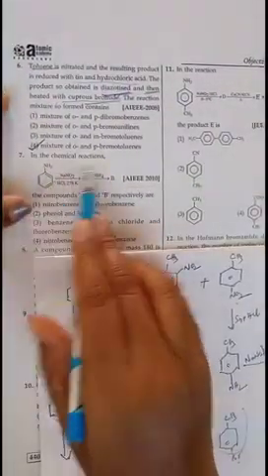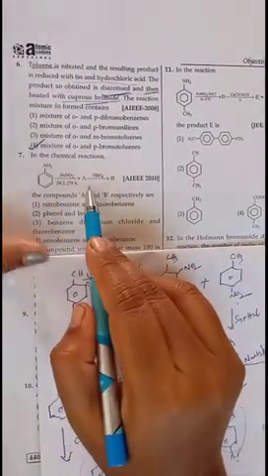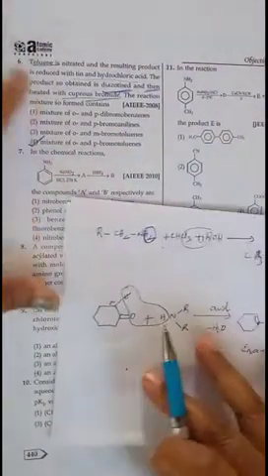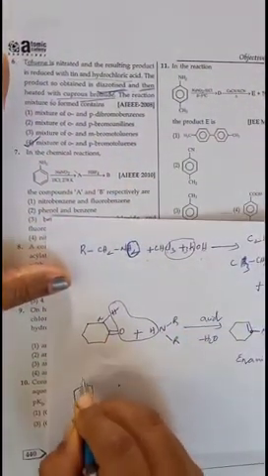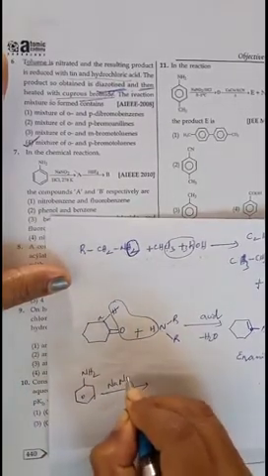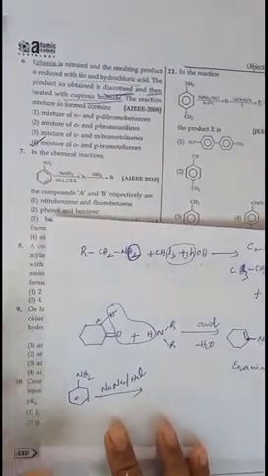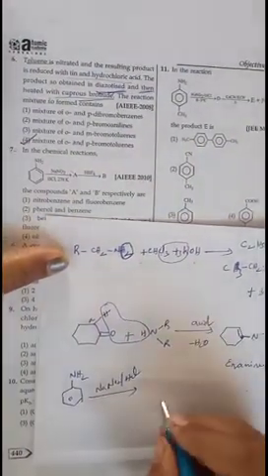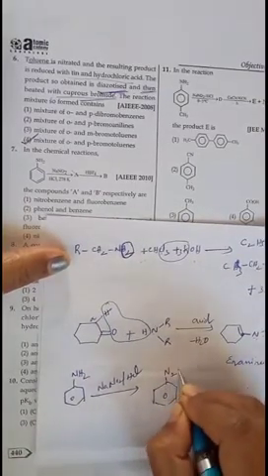Now next one. In the chemical reaction, when aniline undergoes reaction with this, first product is nothing but diazonium salt. Aniline undergoes reaction with NaNO2. This is a very familiar reaction. Many times we have seen this reaction in solving the bits. In this reaction, NH2 converts into N2Cl.